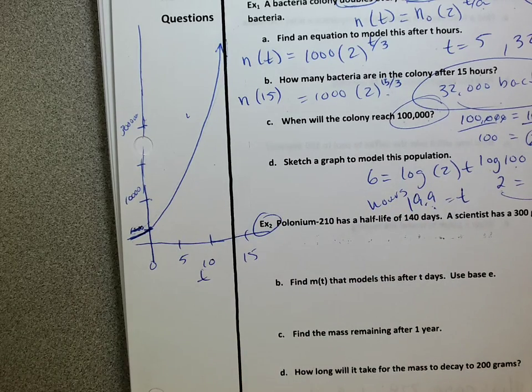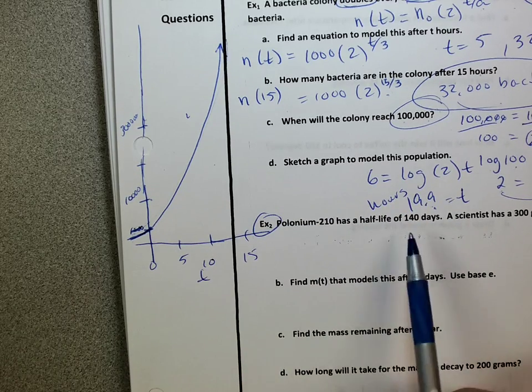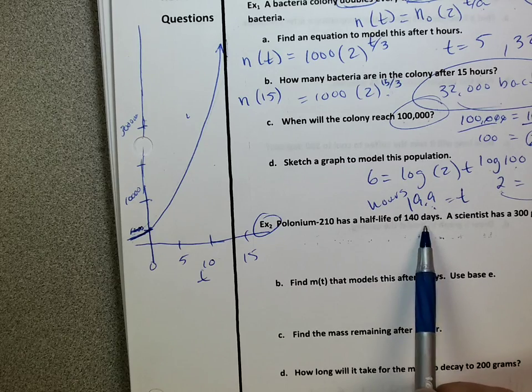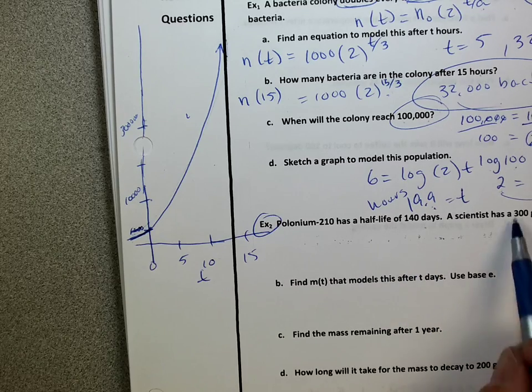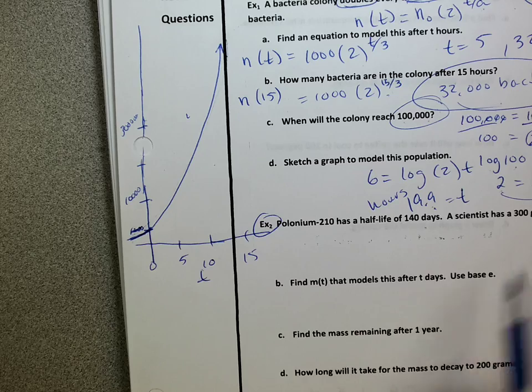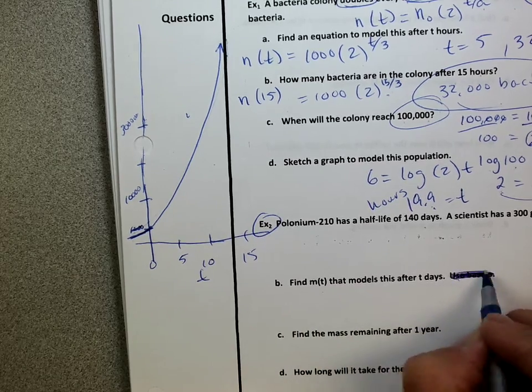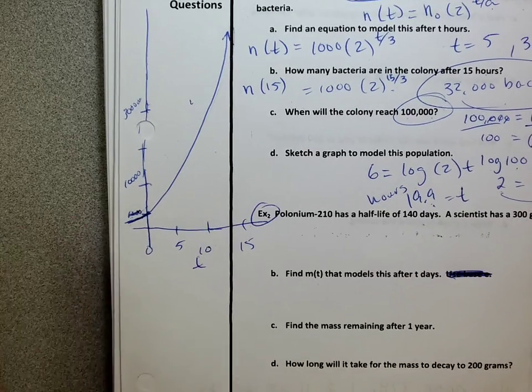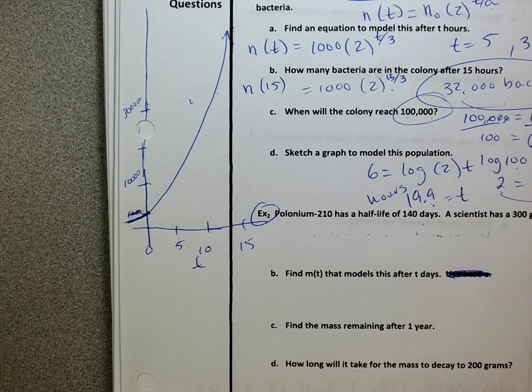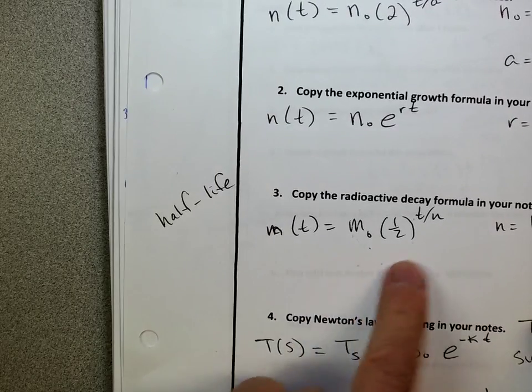Plutonium. Okay, now plutonium 210 has a half-life of 140 days, okay? So what we want to do is a scientist starts with 300 grams, and we want to find m of t. Now you guys can cross off, we're not going to use base e, so cross that out, okay? We're not going to use base e. It's just much easier to use a 1/2. So here's my formula, okay? I've got my half-life formula in my notes. It's got to be that one right there, right?